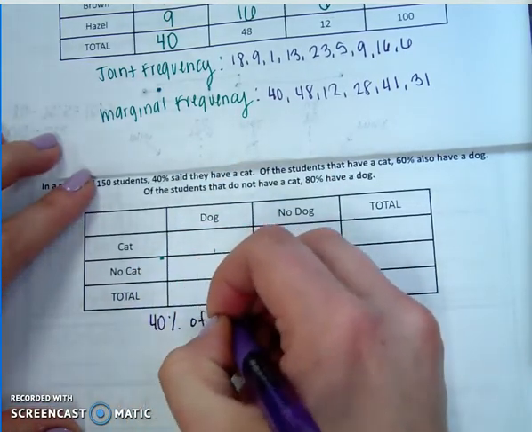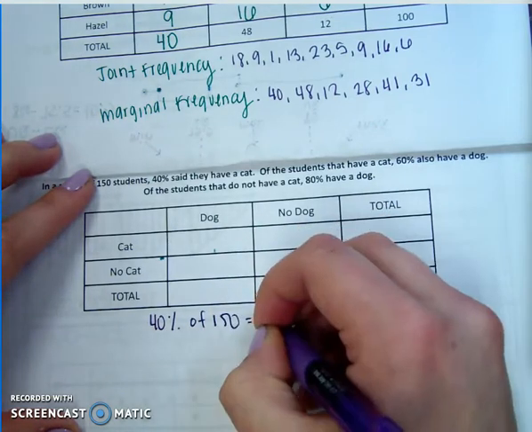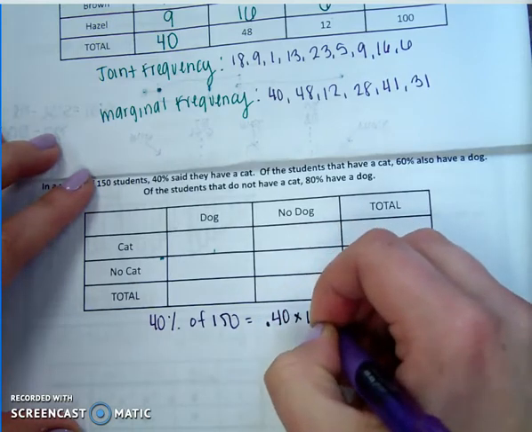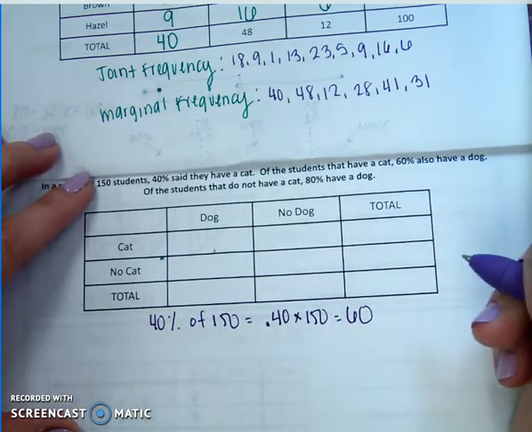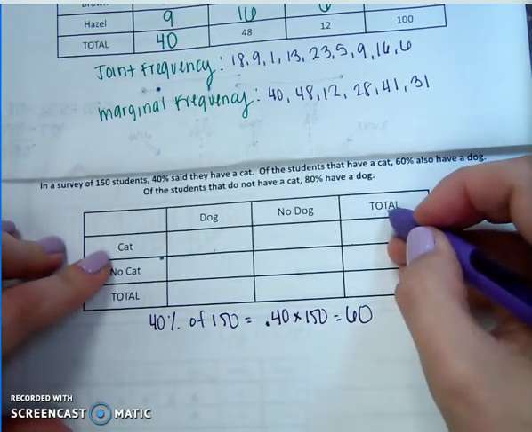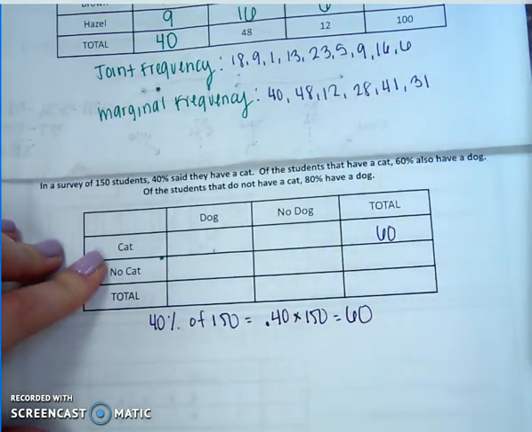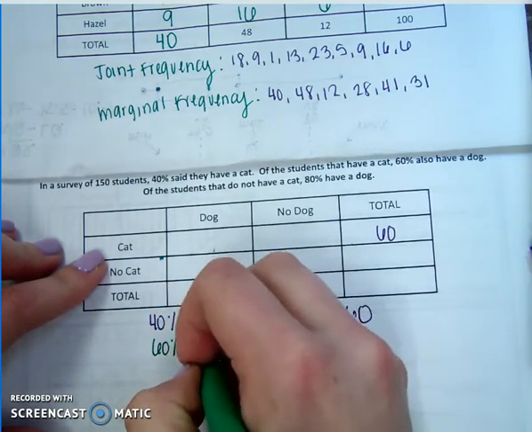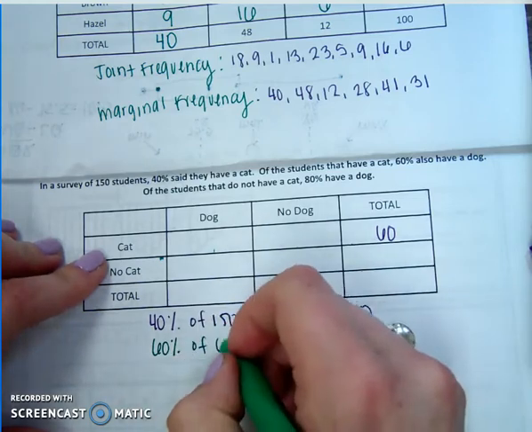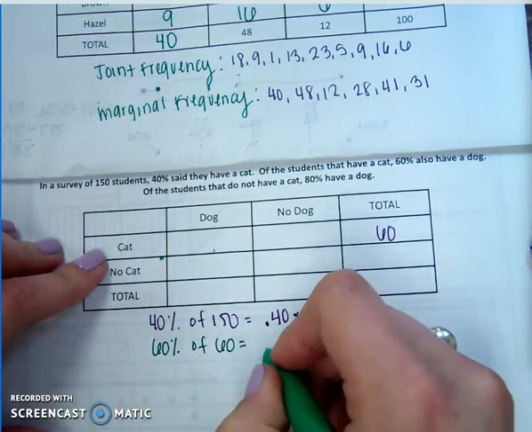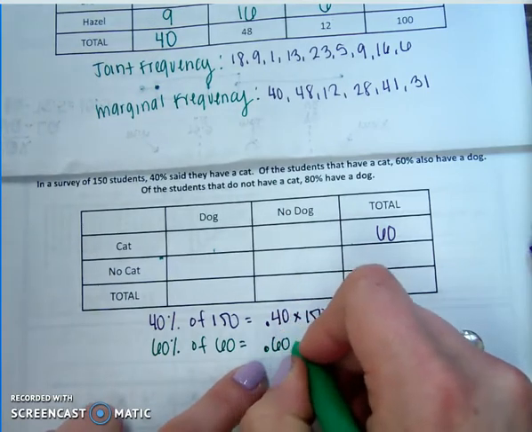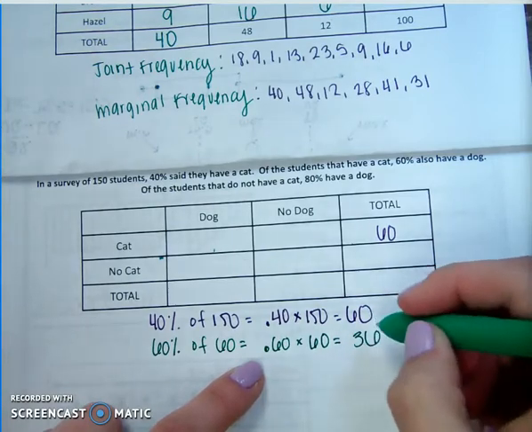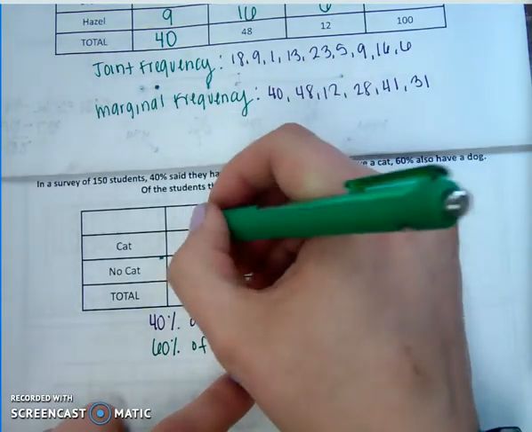So 40% of the 150 looks like 0.4 times the 150. So 60 of them had a cat. So that's here the total, this 60. Okay? Now 60% of those who had the cat, how many had a cat? 60. 60% of the 60 is 36. So 36 of them also had a dog.